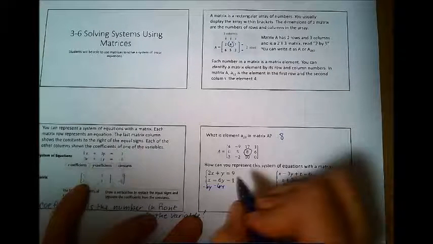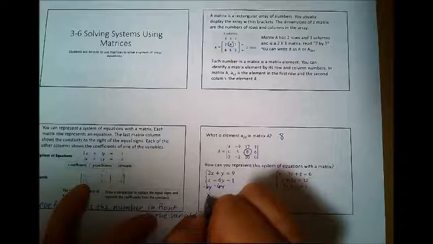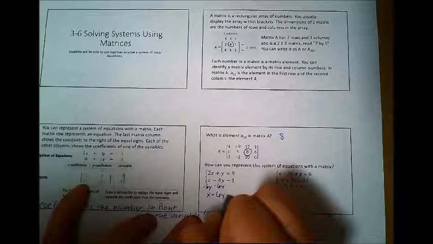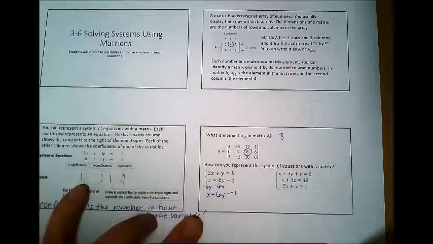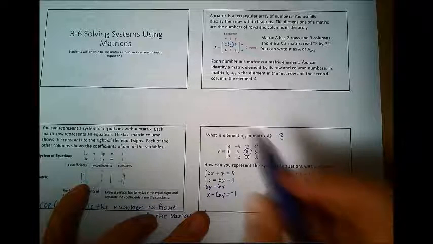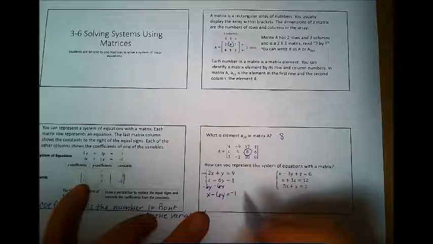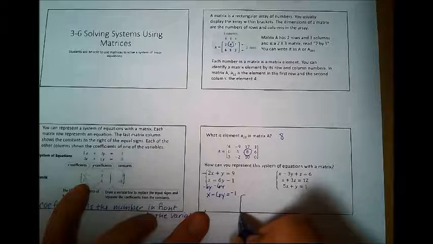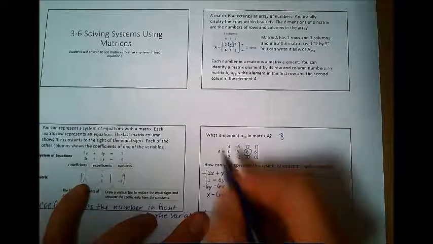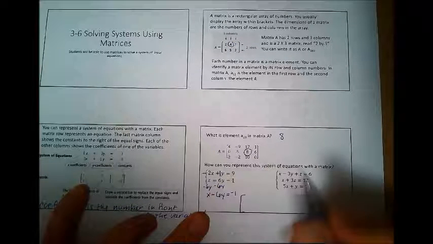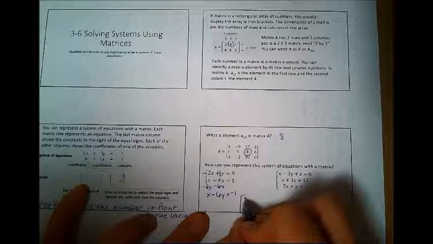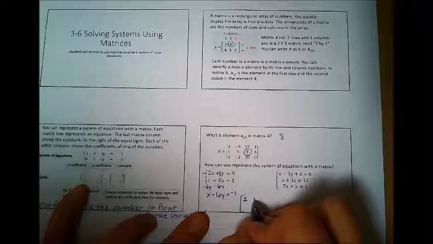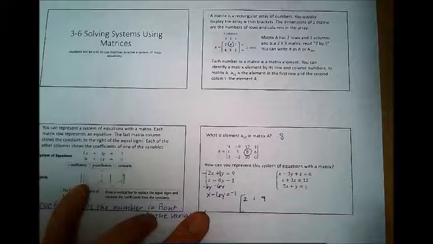So now we get x minus 6y equals -1. So we have this equation, which we'll put in the first row, and there's a 2, we have 1y and a 9. So 2, 1, 9.